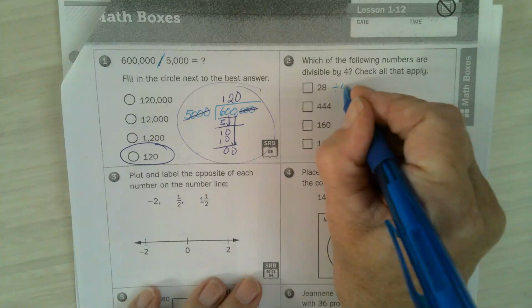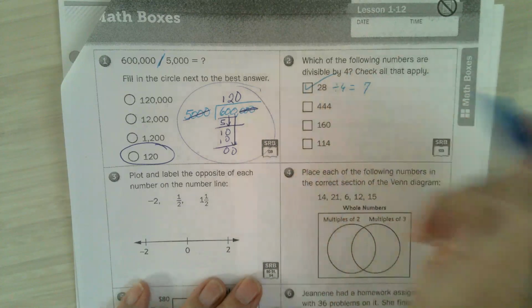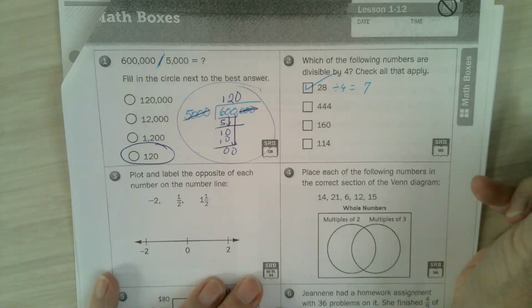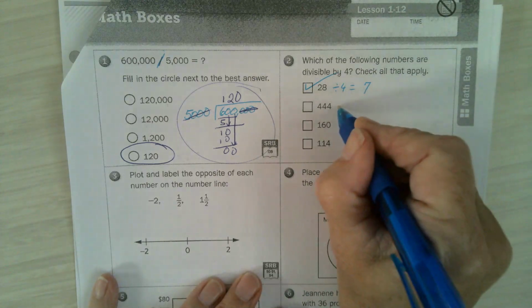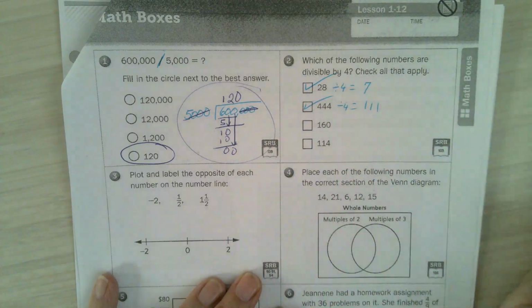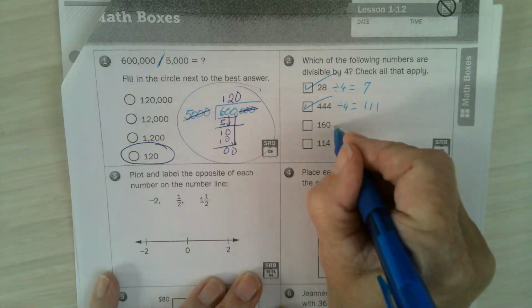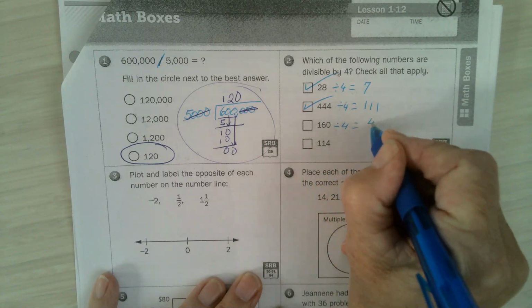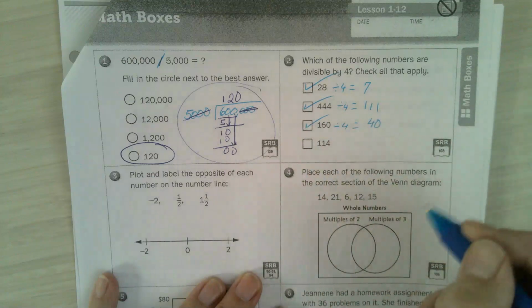28 divided by 4 is 7. That one is divisible by 4. 444 divided by 4 is 111. No remainder. 160 divided by 4 is 40 with no remainder.